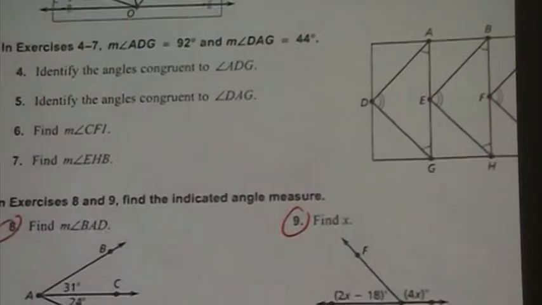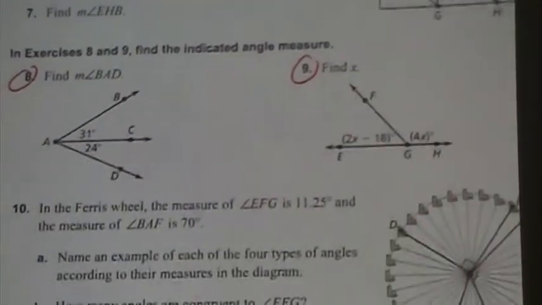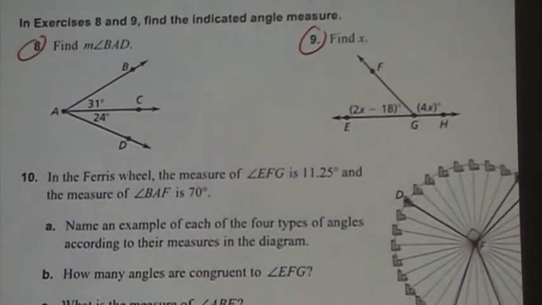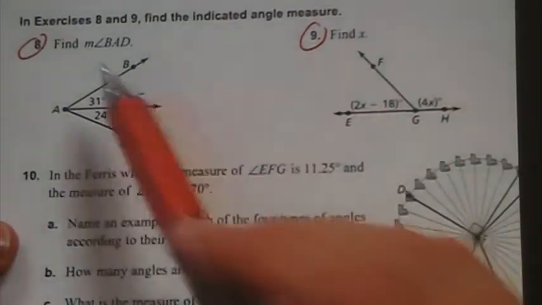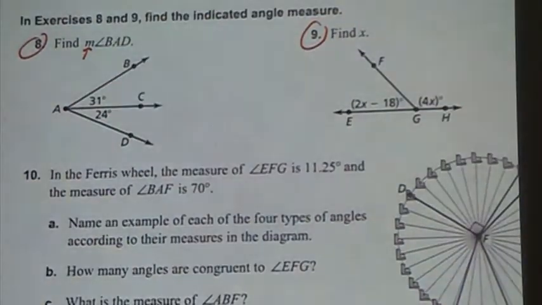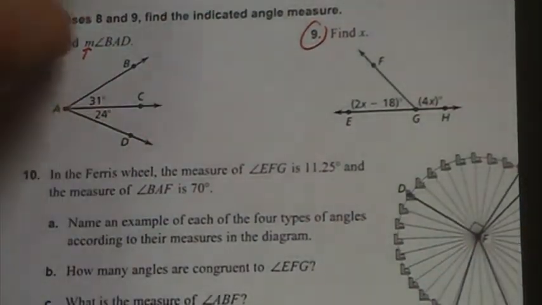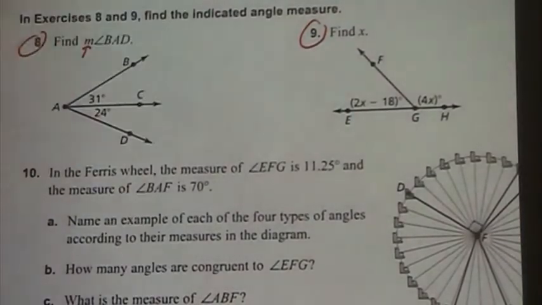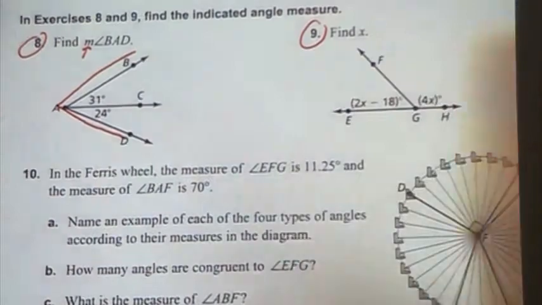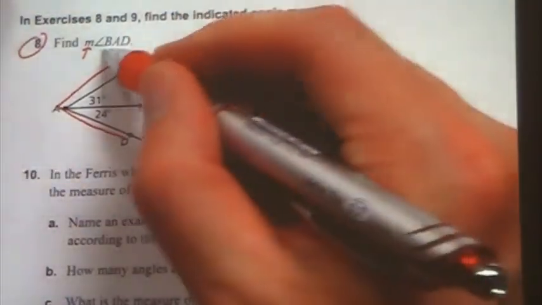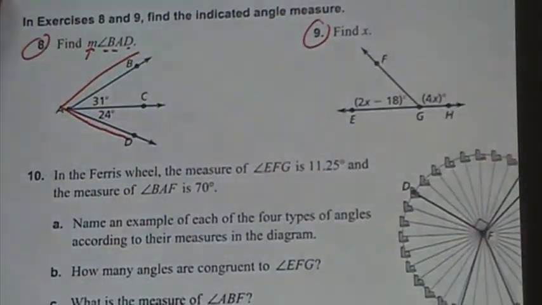Number 8. I'm going to shoot down to this guy. Find the indicated angle measure. Find the measure of angle BAD. This little italic M you guys see just means measure. So find the measure of angle BAD. Always trace what you're finding. BAD tells you a map of what you're doing.